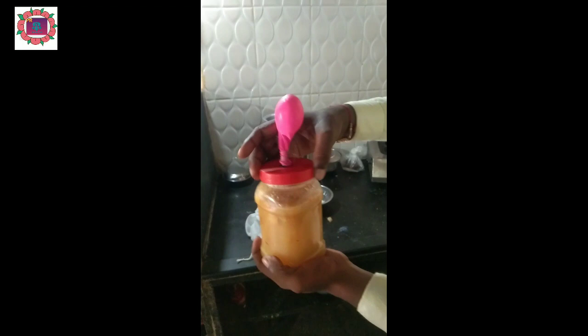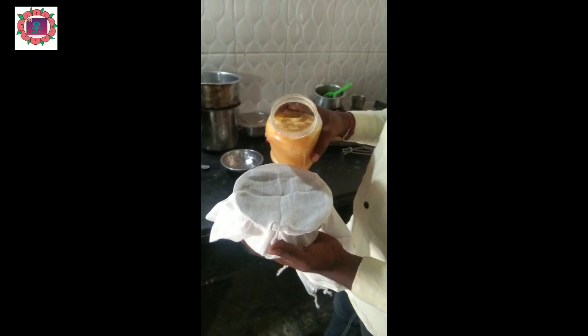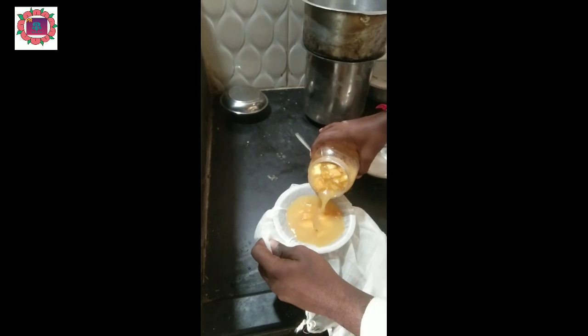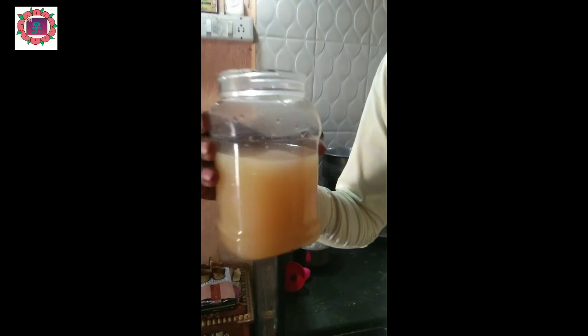In the last stage, for extraction of the final product, apple cider vinegar, you can use a filtration process, filtering through muslin cloth. After filtration, our product is ready for consumption. You can see here.